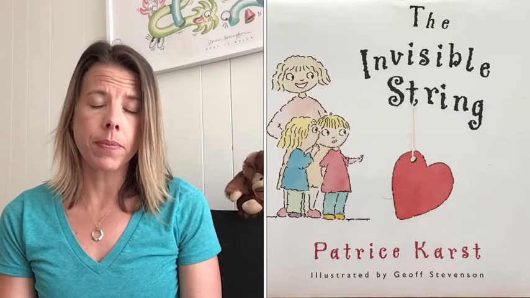Last week, we talked about how we can have social awareness by feeling connected to people. We did that by reading The Invisible String, the book, and then we thought about someone we're connected to with an invisible string and why that person is important to us.